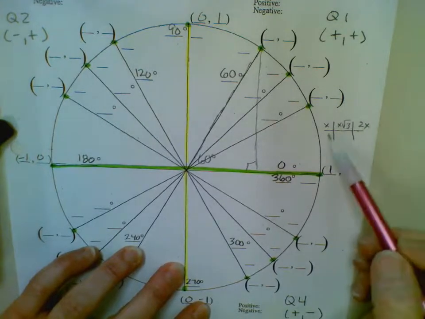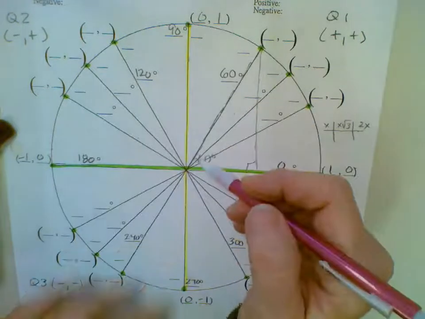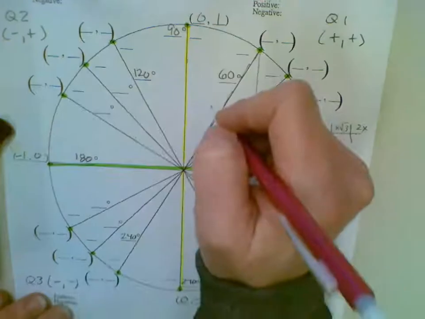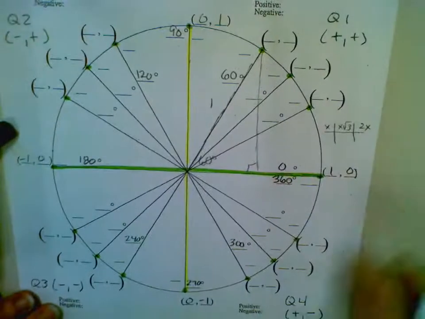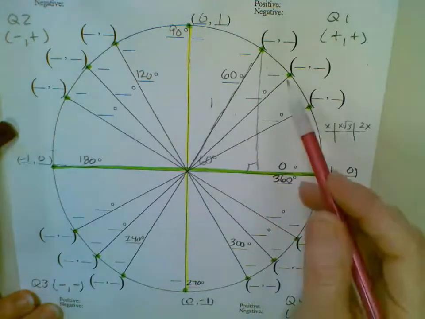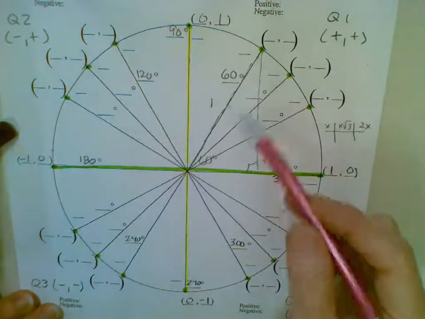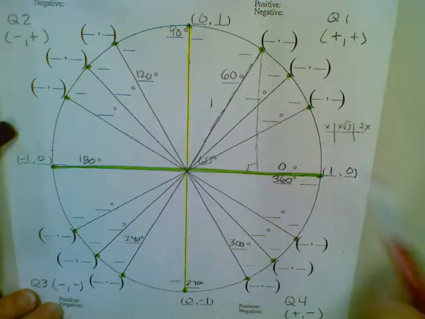So that would be my arrangement, and I know the hypotenuse. I know this side right here, that's my radius, is going to be 1. All right, so the distance from the center of the circle to a point on the circle is your radius. So I know this is 1. So for this triangle, that's my hypotenuse.